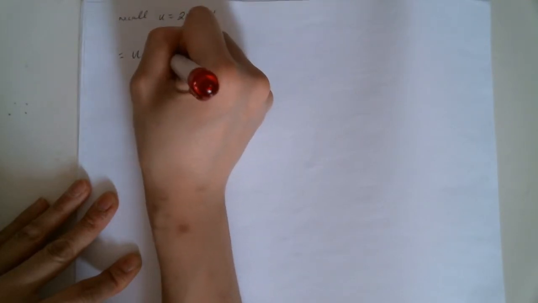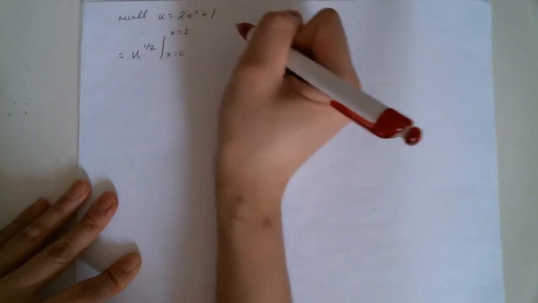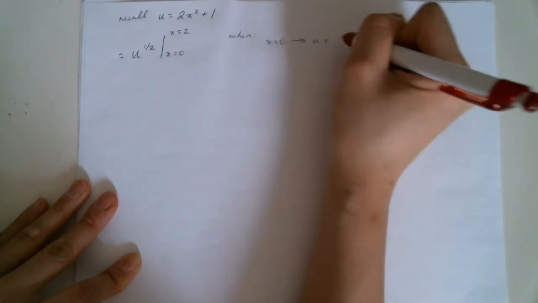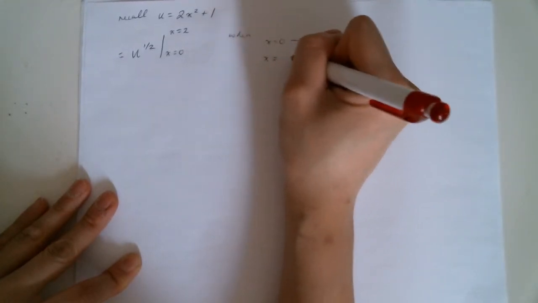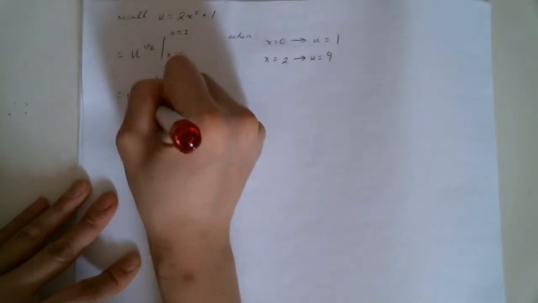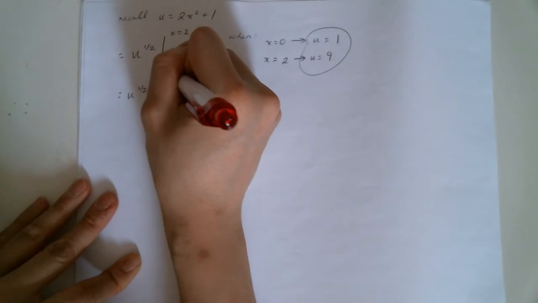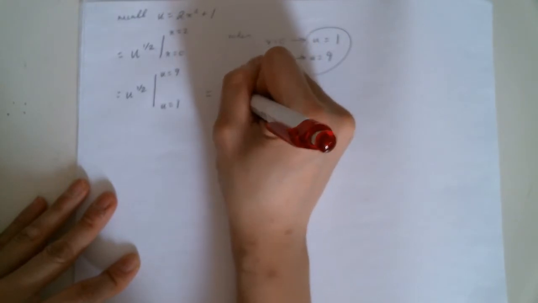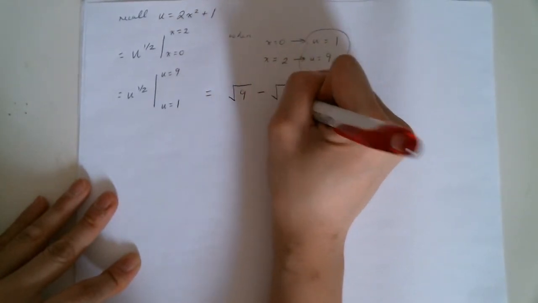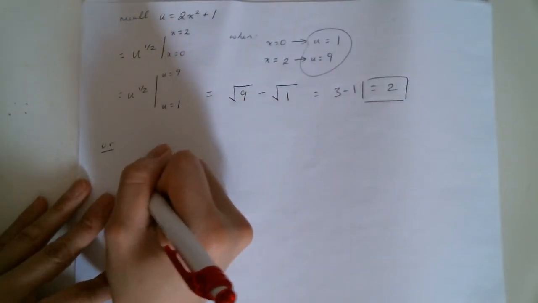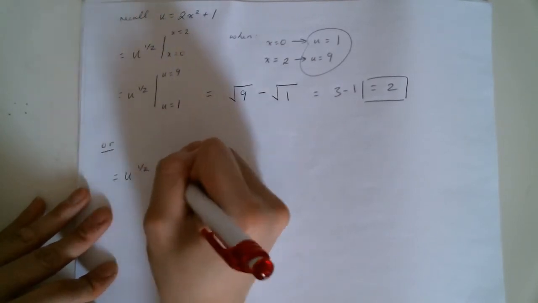So you remember that we set u equal to 2x squared plus 1, and hence on taking our bounds in terms of x, we have x equals 0 to x equals 2, and when x is 0, our u is going to be 1. So when x is 2, our u is going to be 9. So now we're taking this function u to the exponent of 1/2, aka the square root of u, from u equals 1 to u equals 9, and we have nicely root 9 minus root 1, which is going to give you 3 minus 1, or 2.